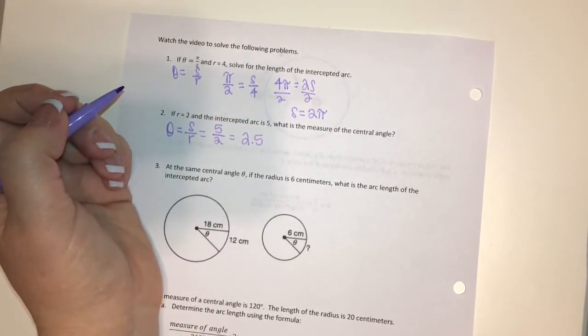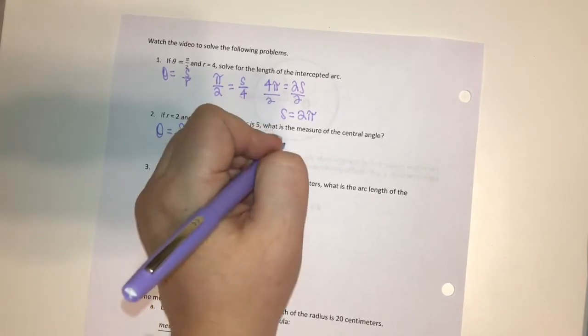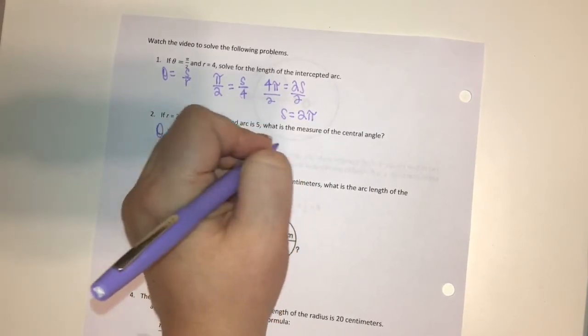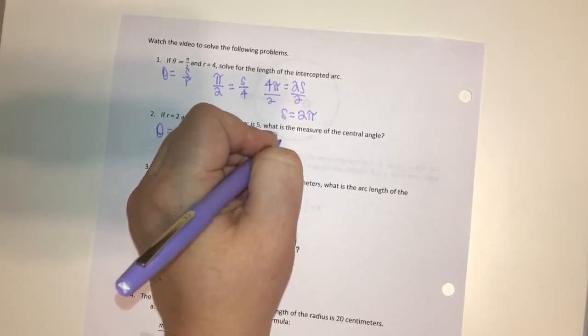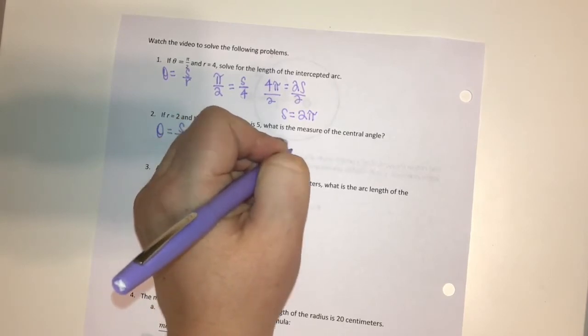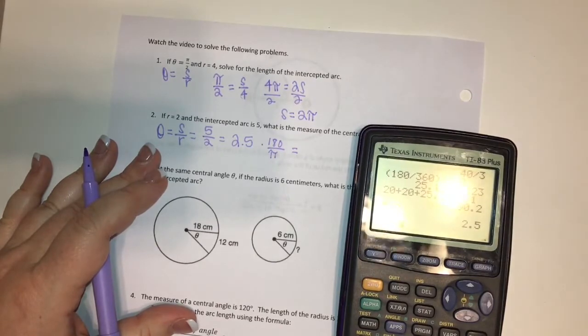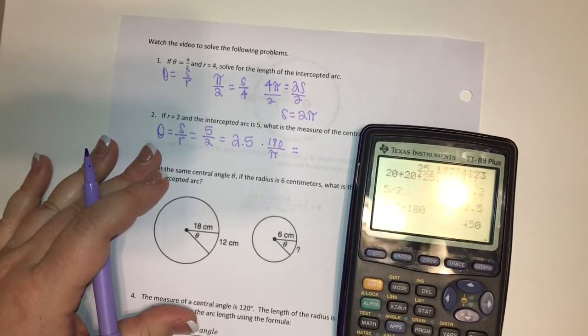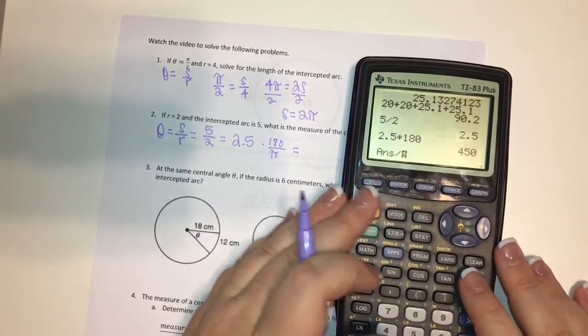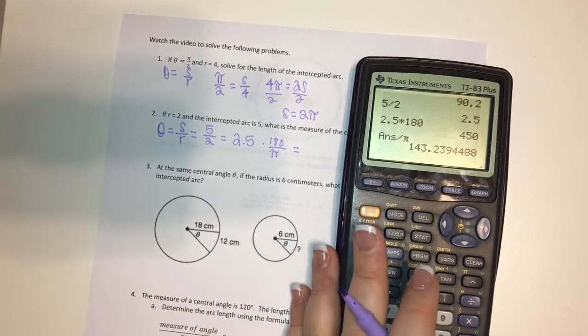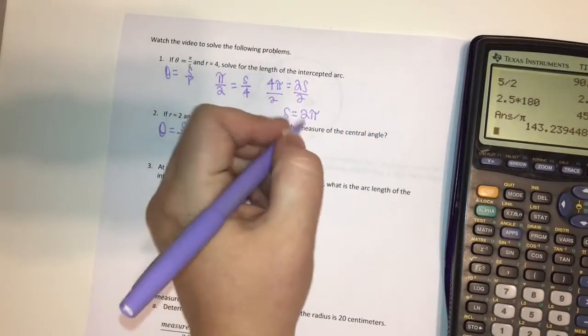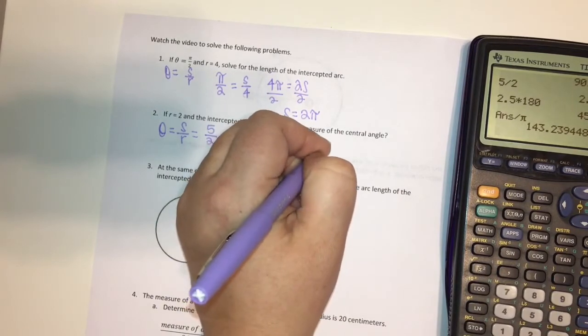Now, if we want to convert that to degrees, we multiply by 180 over pi. So if we converted that to degrees, we do 2.5 times 180, and then we divide that by pi, which would give us approximately 143 degrees.